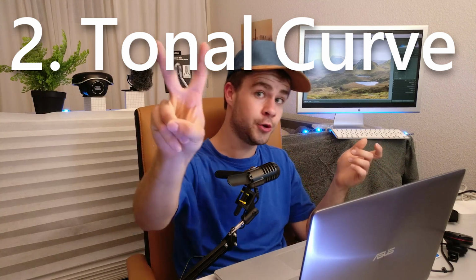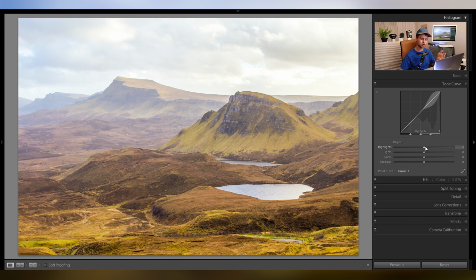Going to step number 2, the tonal curve. Here you can adjust all of your sliders in terms of the exposure even more in detail. The highlight slider, and by the way, all of these sliders will just represent this area that you set previously. So the right of the tonal curve is of course the very bright areas, the left is the very dark areas.